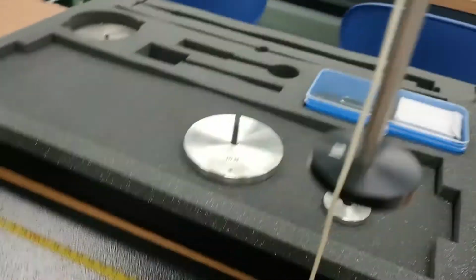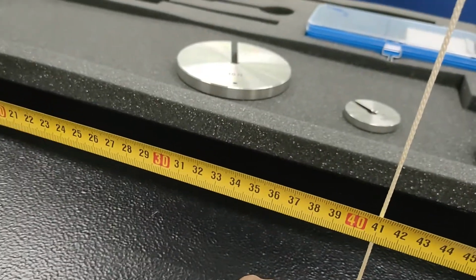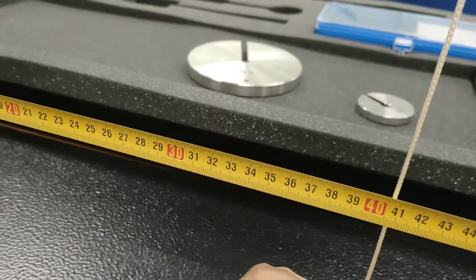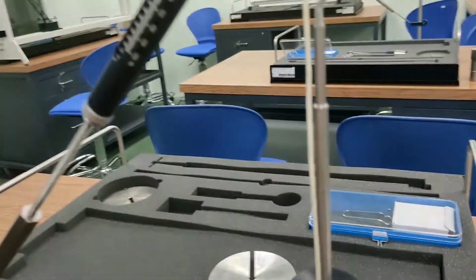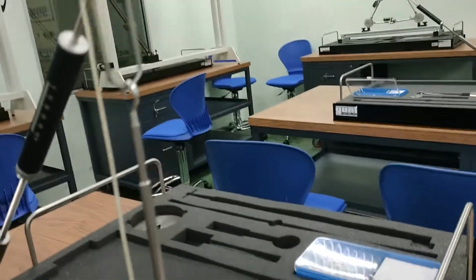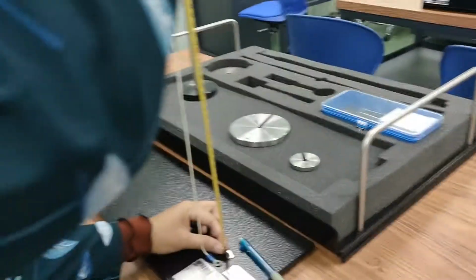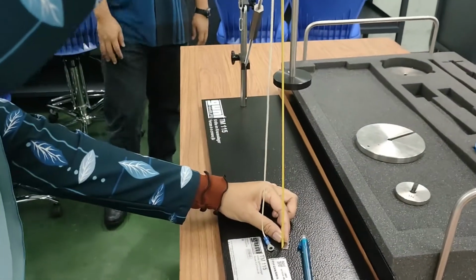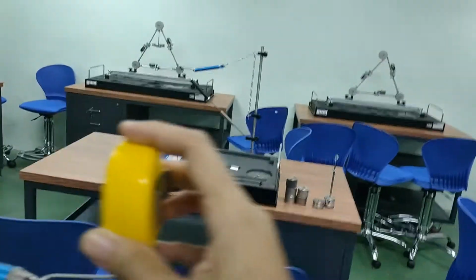This is the X value, the distance. And for the Y value, we're measuring it from the bottom to the top of this point.